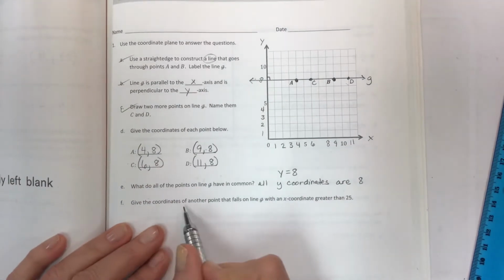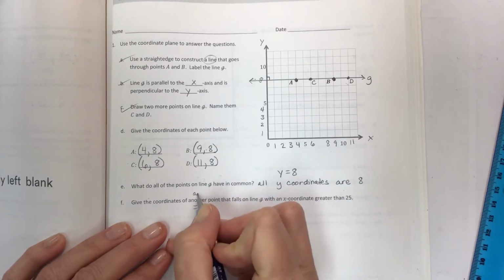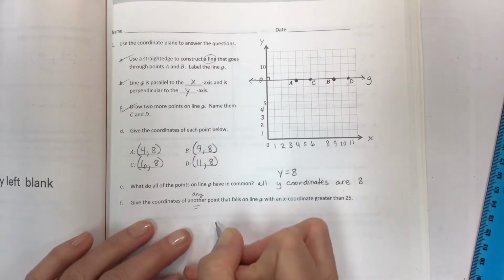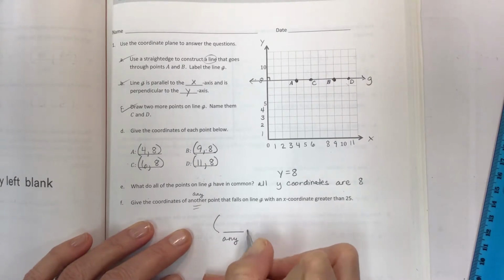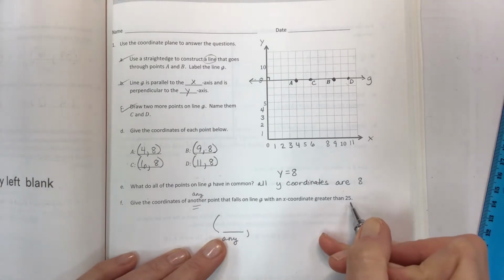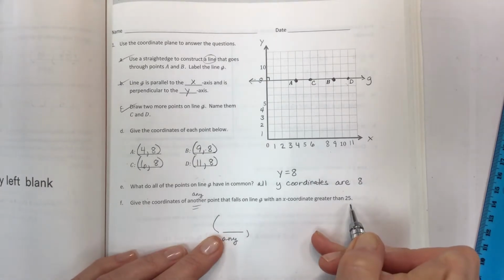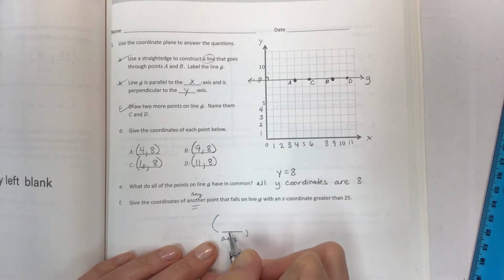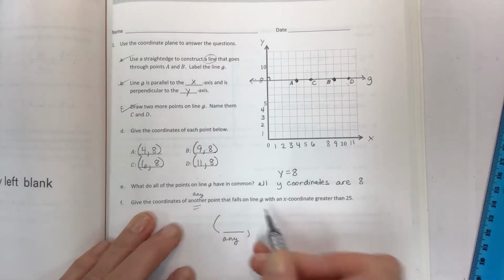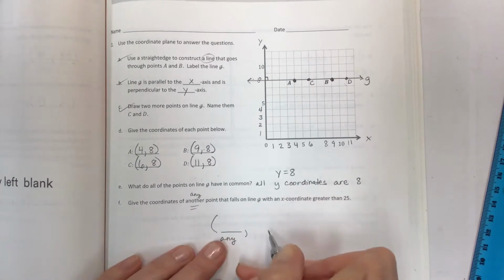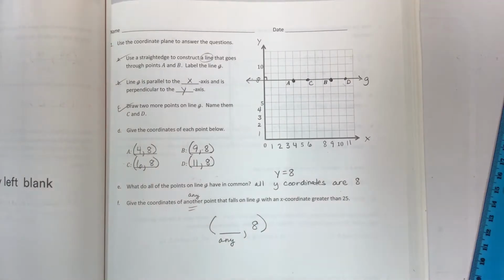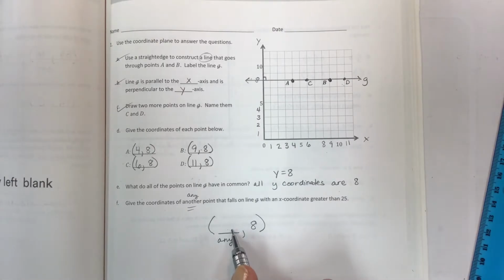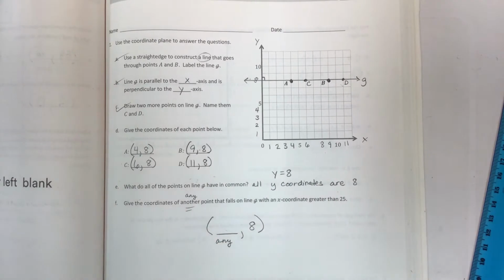Now give the coordinates of another point, any, that falls on line G with an x coordinate greater than 25. Now here's your opportunity. You can put anything here that you want as long as it's greater than 25. That does not include 25. It has to be 26 or higher. And the y value would have to be 8. So any number here greater than 25, so 26 and above, and then an 8. That's how you answer that one.